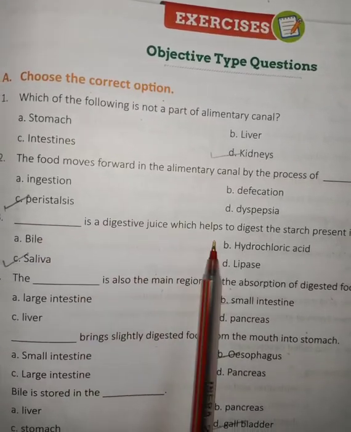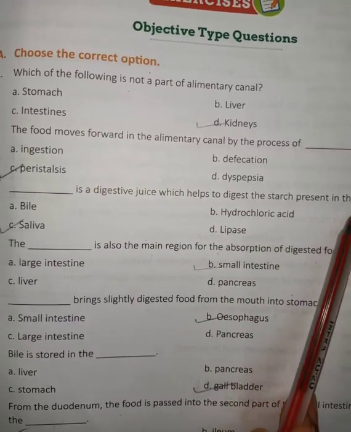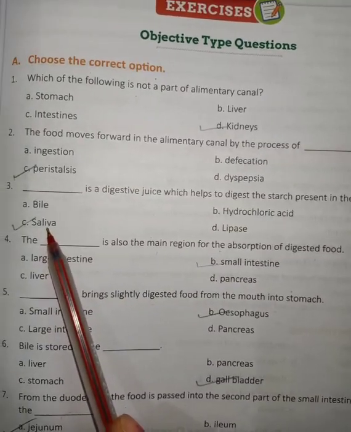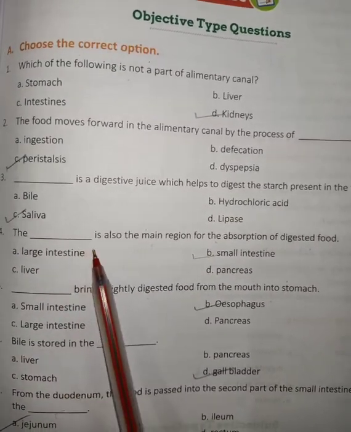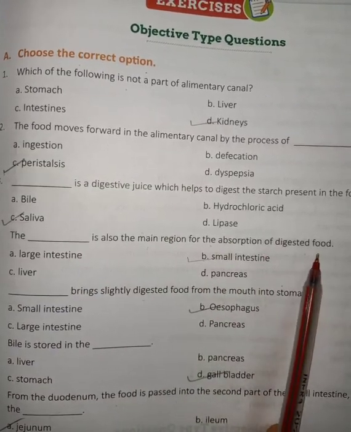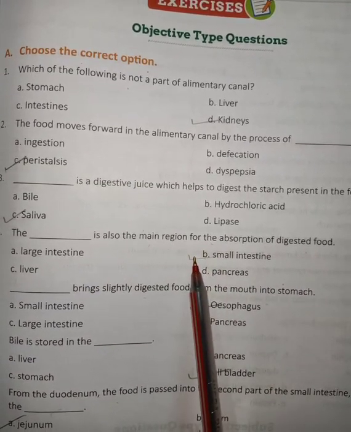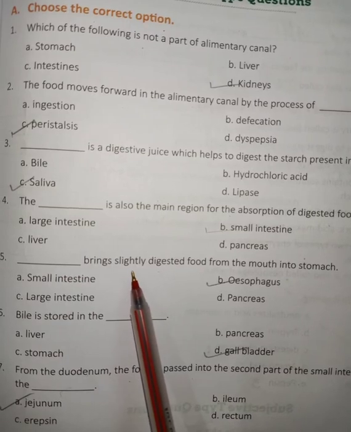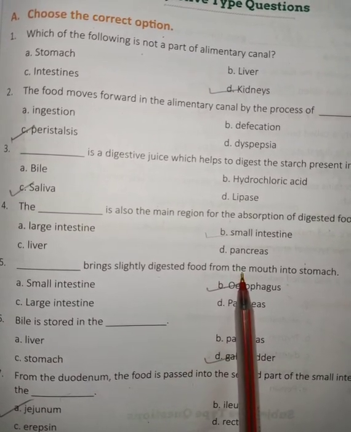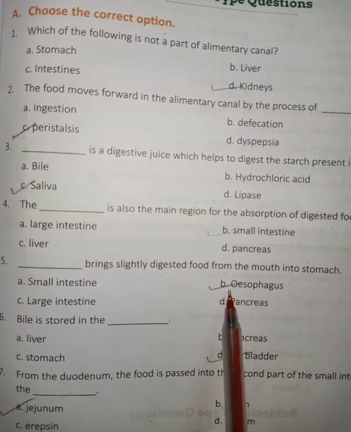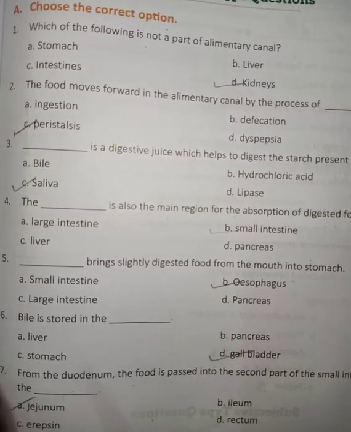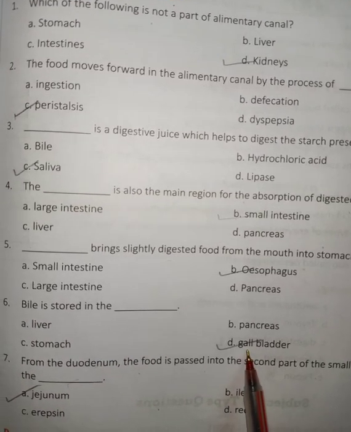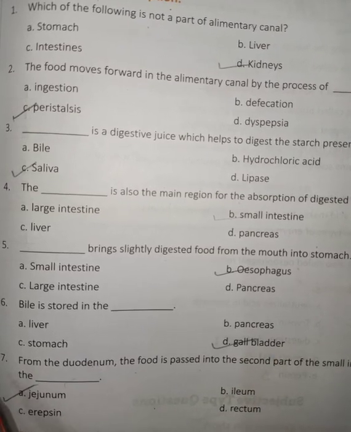The dash is the digestive juice that helps to digest the starch present in the food partially. So the answer is saliva. Number 4. The dash is the main reason for the absorption of digested food. Small intestine. Number 5. Dash brings slightly digested food from mouth into stomach. Answer is esophagus. Number 6. Bile is stored in the? Answer is gall bladder.